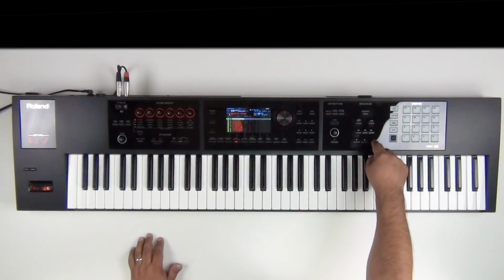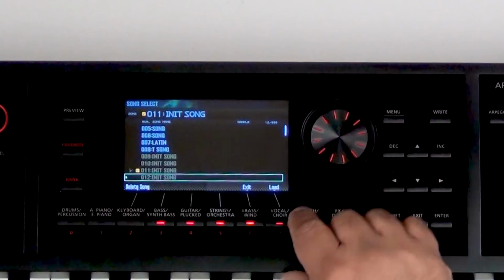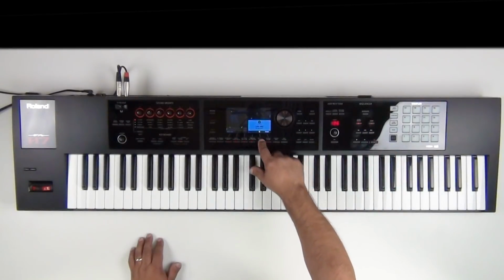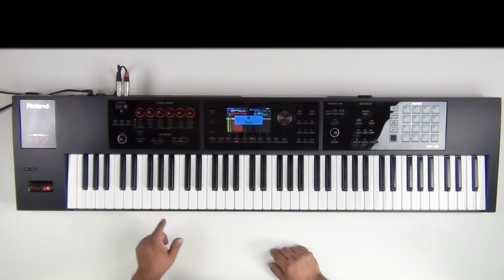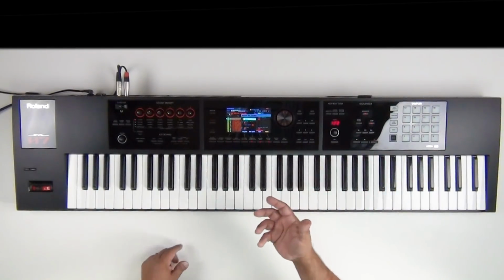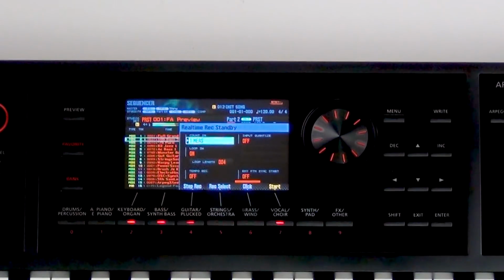I'm going to go into my sequencer here, and I'm going to hit Song Select and make sure I have an initialized song. So sequencer, Song Select, and load. Nothing's here. There's my sound, and I'm going to press record. That tempo sounds okay.